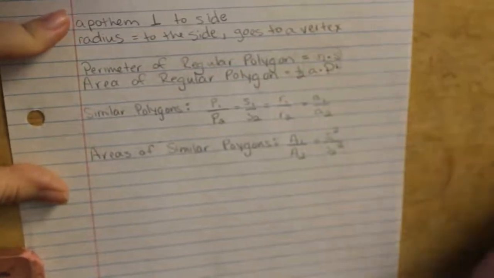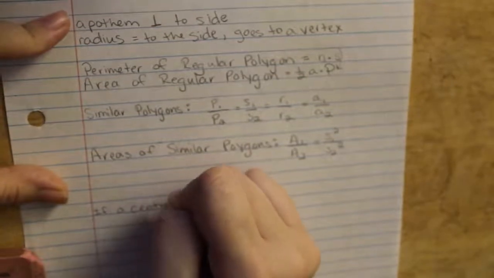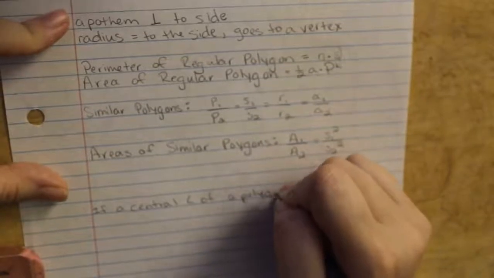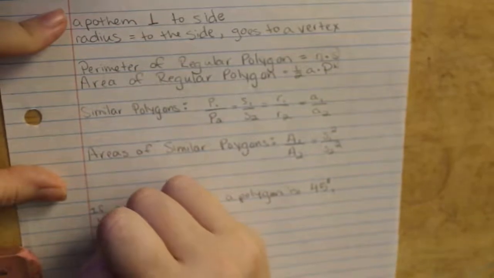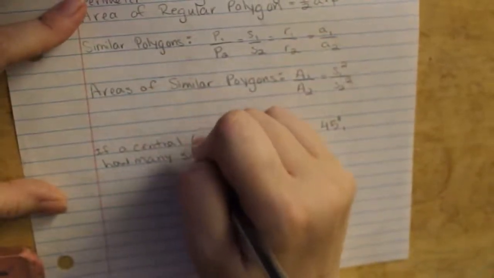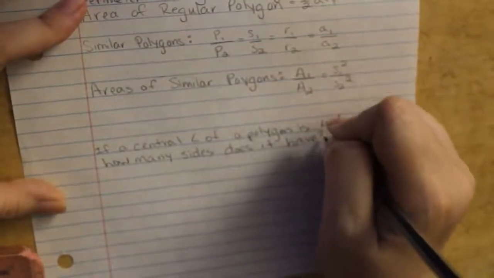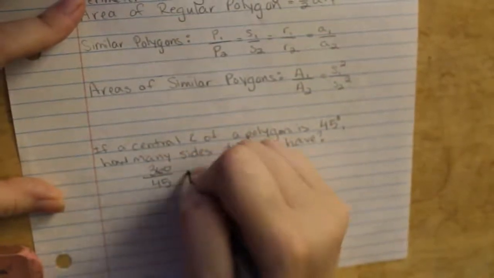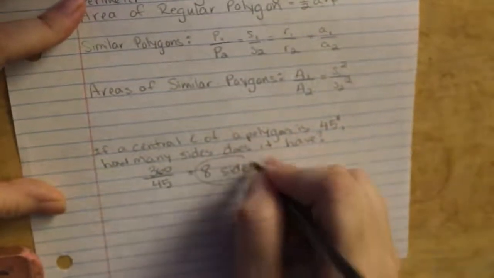Okay? So real quick, how to find that. If a central angle of a polygon is 45 degrees, how many sides does it have? Okay, to find this, I'm going to do 360 divided by 45, and I'm going to end up with 8 as my answer. So I'm going to put 8 sides. Okay?